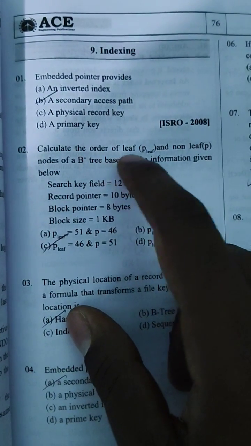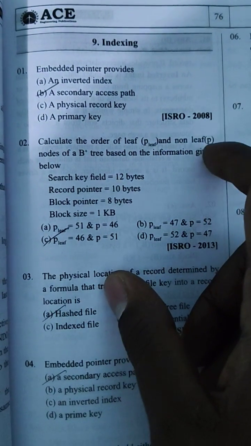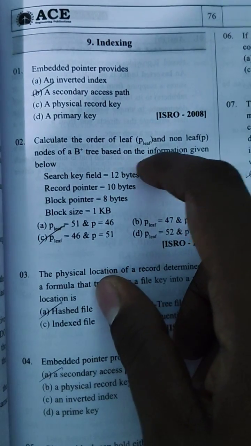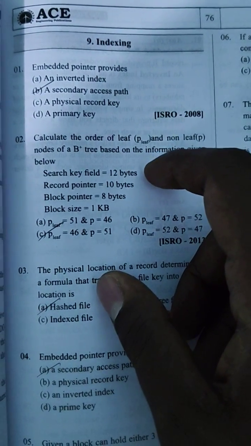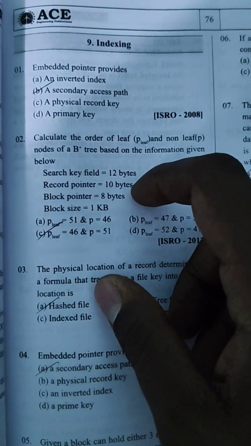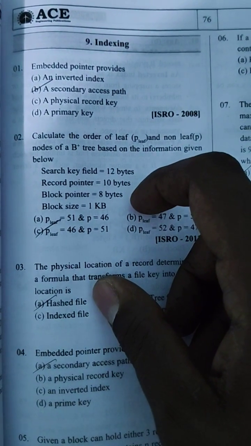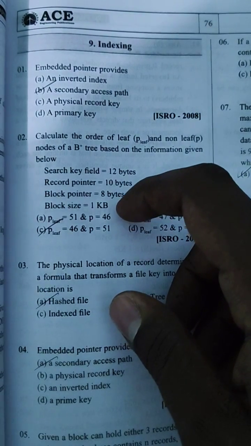Second one, calculate the order of leaf P leaf and non-leaf P nodes of a B plus tree based on the information given below. Search key field is 12 bytes, record pointer is 10 bytes, block pointer is 8 bytes, block size is equal to 1 KB, P leaf is equal to 46 and P is equal to 51.